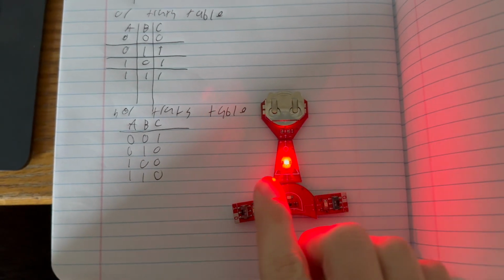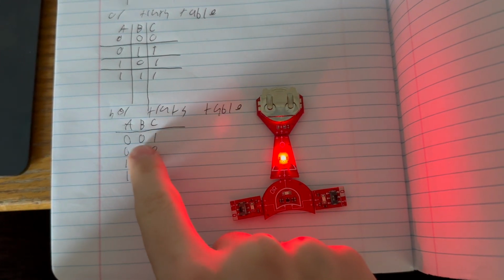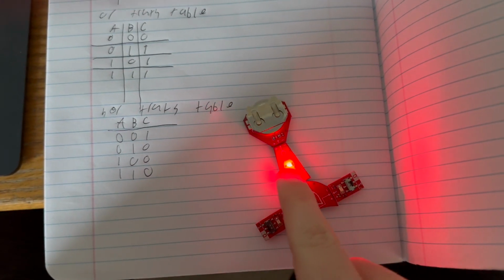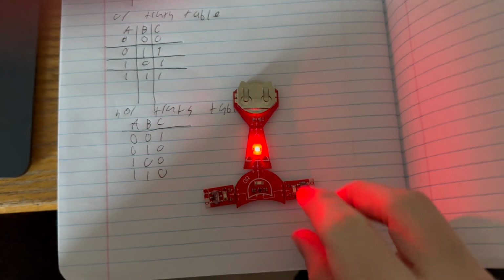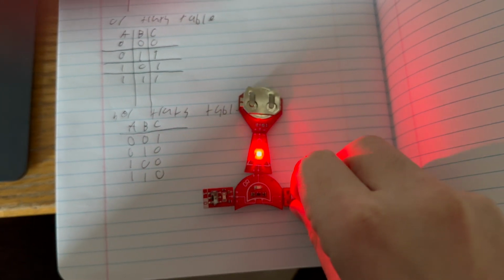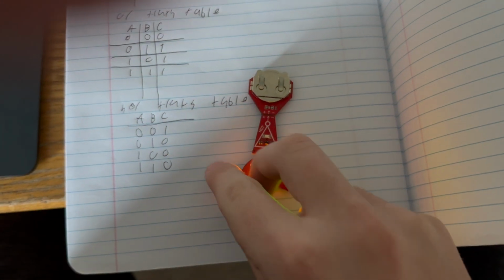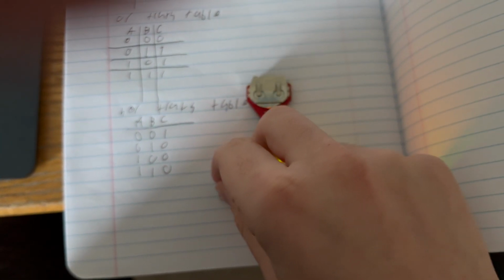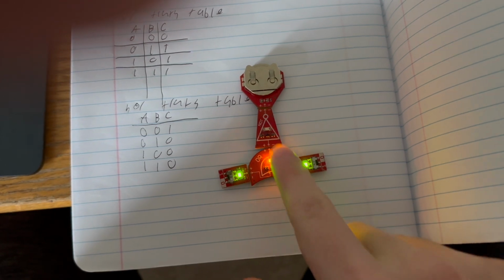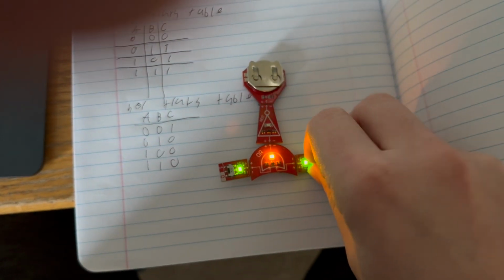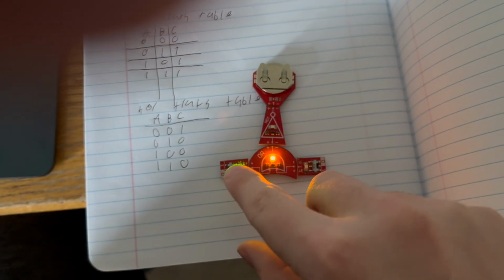Here's my NOR gate with the SparkFun. As you can see, when they're both off, the output is on. When one gate is on, it is off. When both gates are on, it is still off. And when this gate is on, still off.